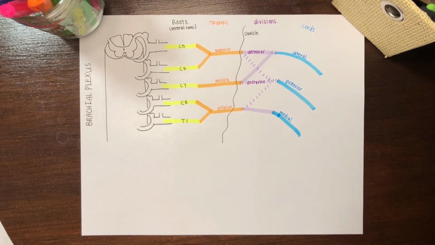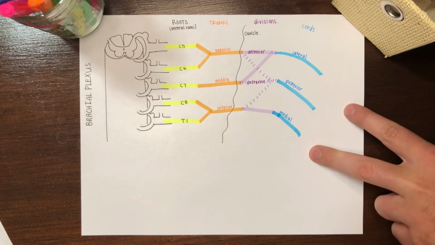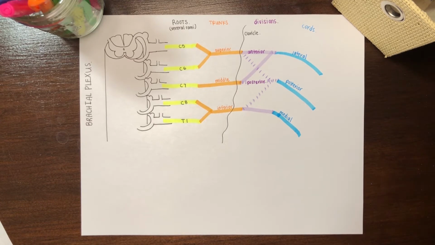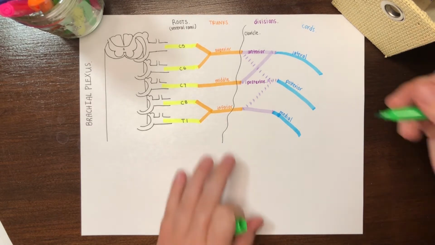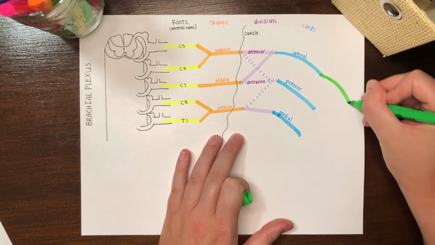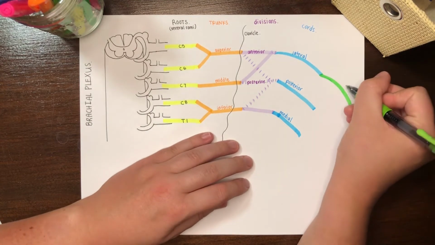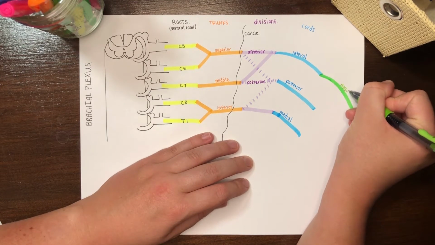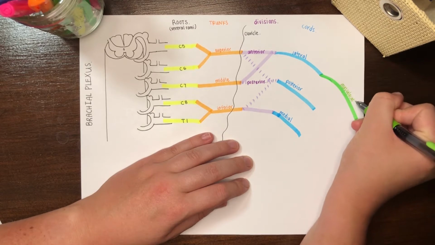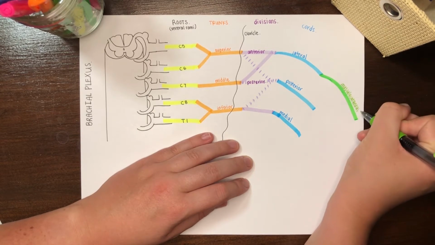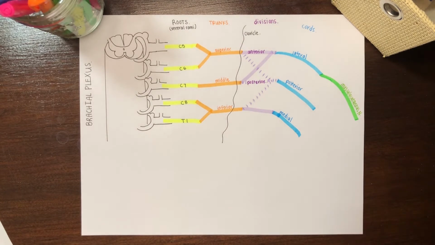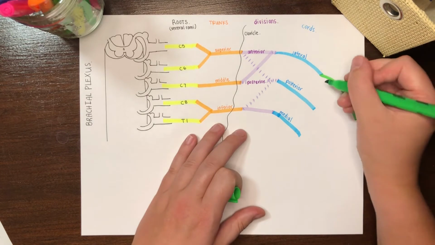Now we have reached the major branches of the brachial plexus. Each cord will branch into 2 main nerves, the medial and lateral cords forming a characteristic M anterior to the axillary artery. Let's draw this M now. The first branch of the lateral cord will continue as the musculocutaneous nerve. This nerve travels deep to the coracobrachialis and biceps brachii muscle to innervate the anterior compartment of the arm before terminating as the lateral cutaneous nerve of the forearm, also called the lateral antebrachial cutaneous nerve.